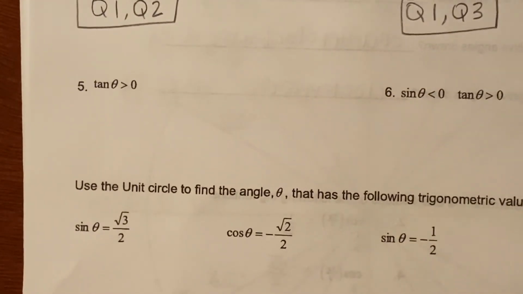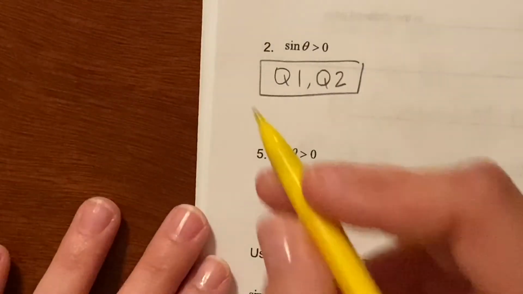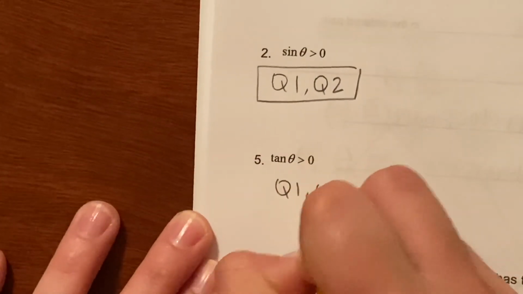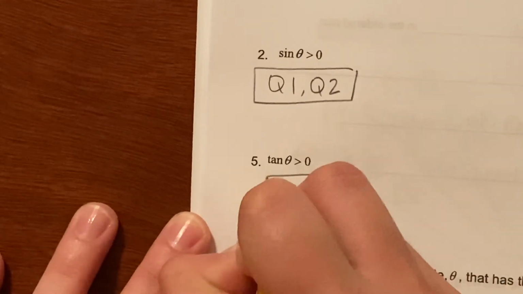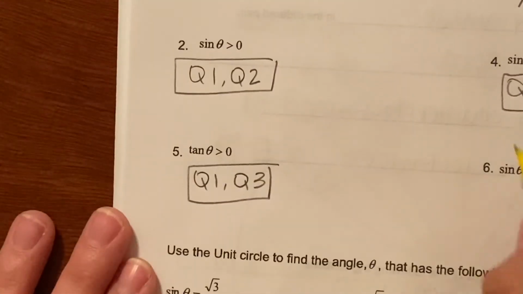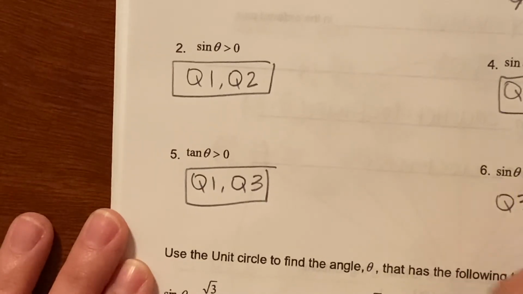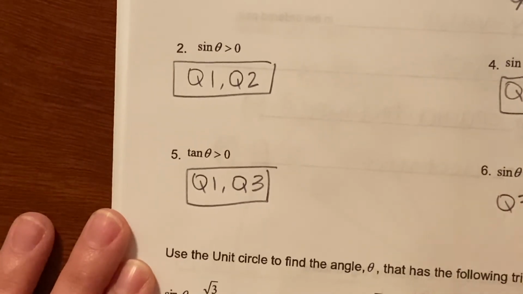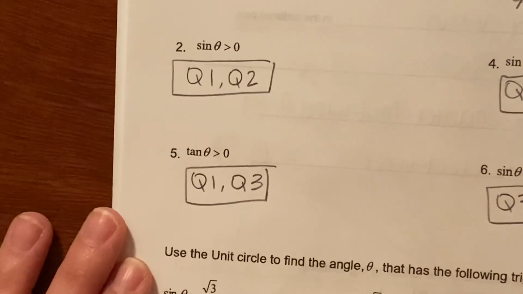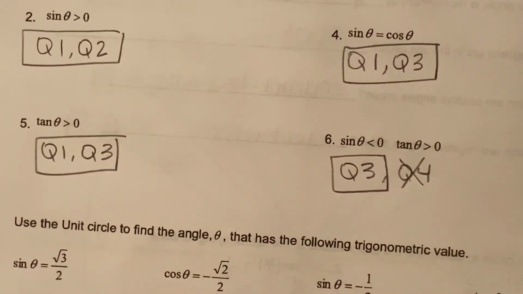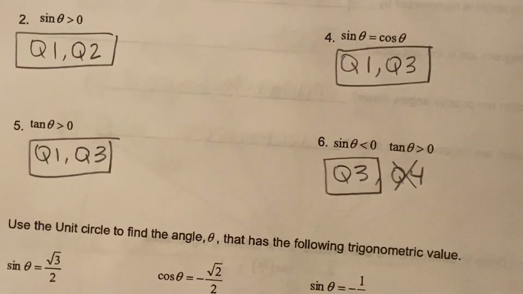Y'all try 5 and 6, and then we'll check our answers. Pause the video. Okay, yay, welcome back. So for number 5, you should have gotten 1 and 3. And for number 6, you should have said quadrant 3 and quadrant 4 for sine is less than 0. But if tangent's positive, that's only quadrant 3. Oh my gosh, wow, there you go. Okay, one more thing and then we're done.